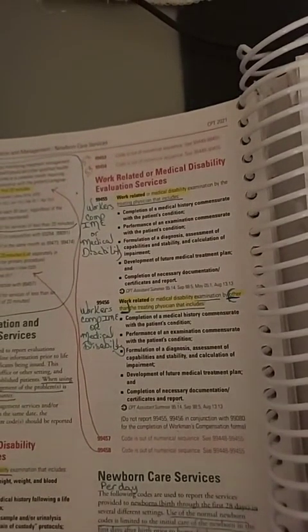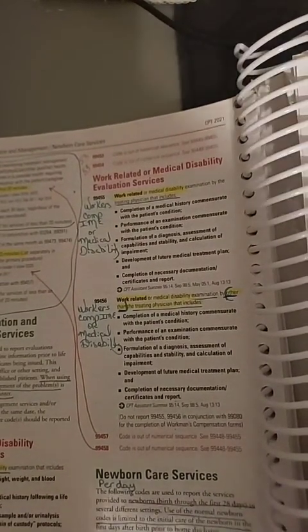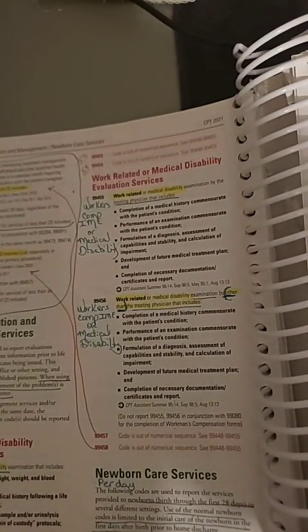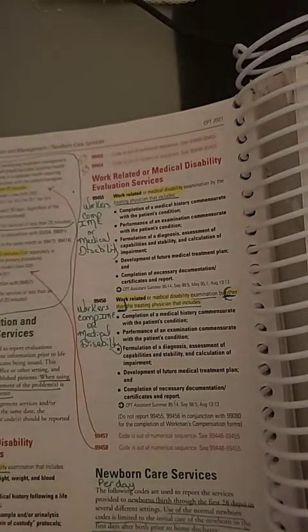But those two are for the workman's comp, and the NCCI is the National Council on Compensation Insurance. So hopefully that helps.